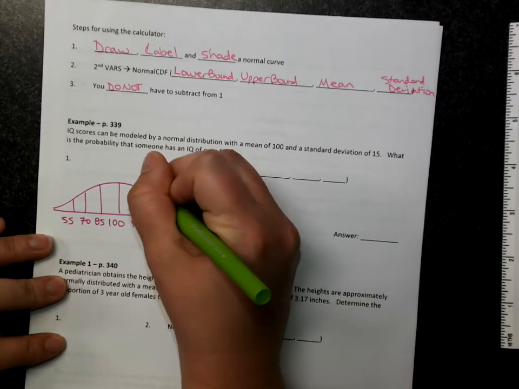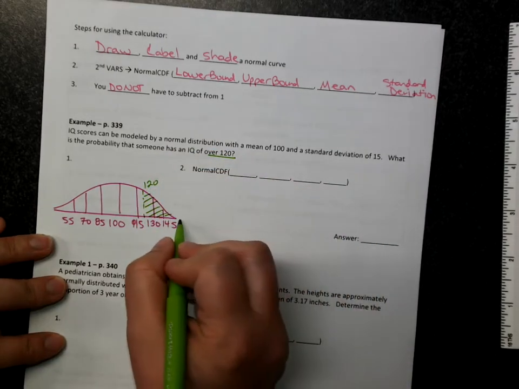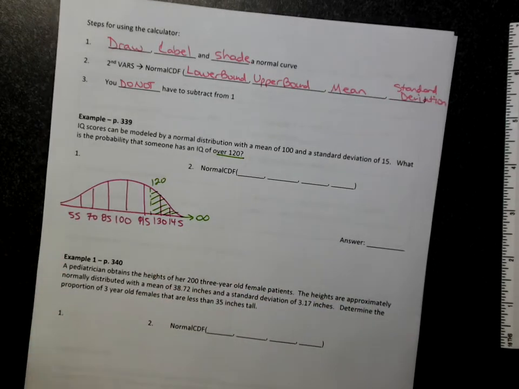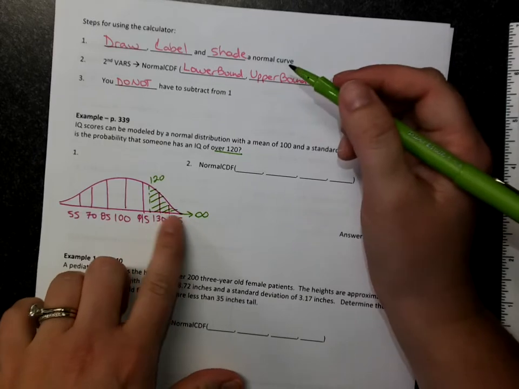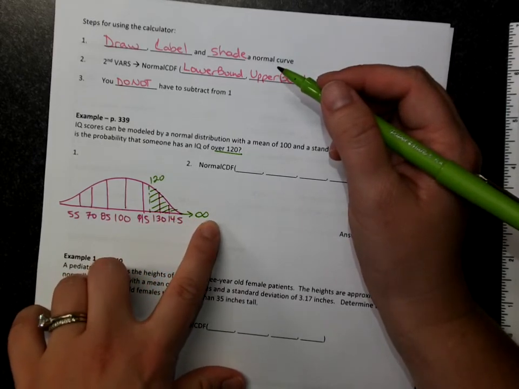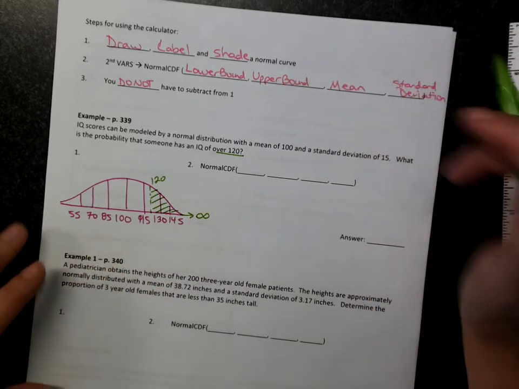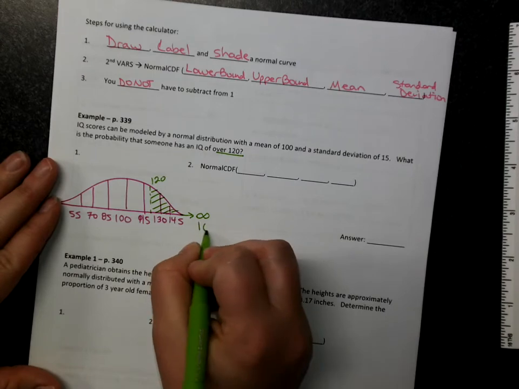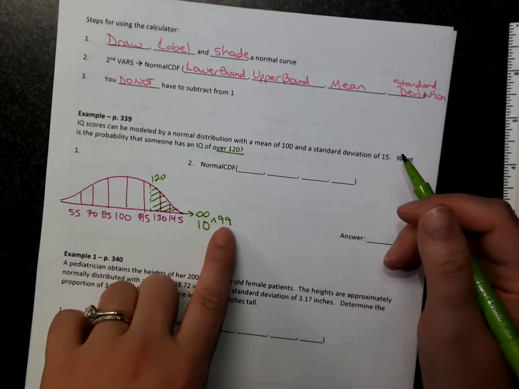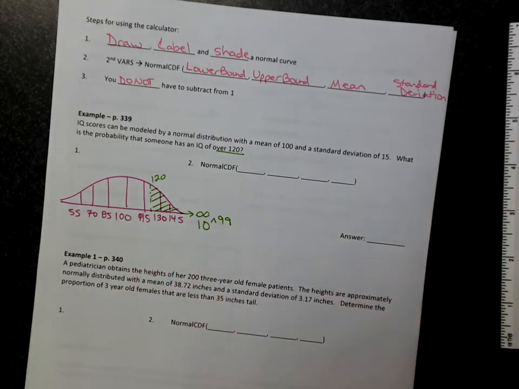Our target was over 120. So there's about 120. Over 120 is here. The thing to remember is what we talked about before, that this goes all the way to positive infinity. So even though we know it ends somewhere in there, we don't exactly know where the highest IQ is. So we just go all the way to the extreme of positive infinity. To put positive infinity in the calculator, you do 10 to the 99th power. That's enough zeros to call it infinity.